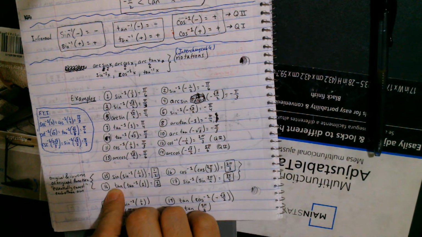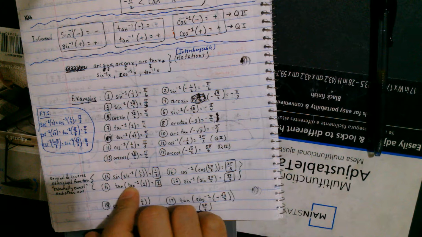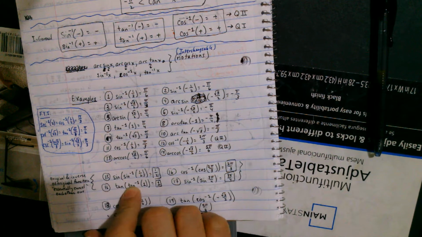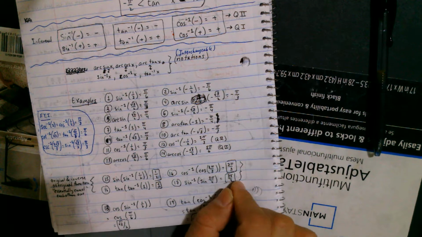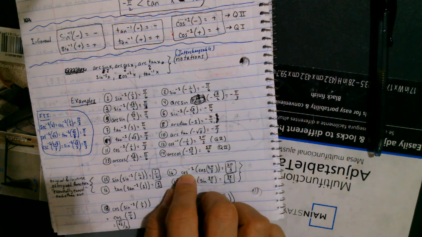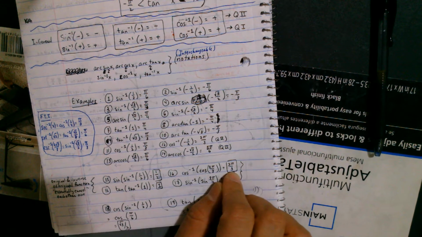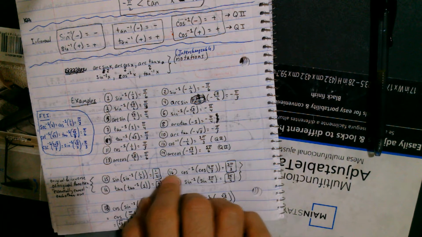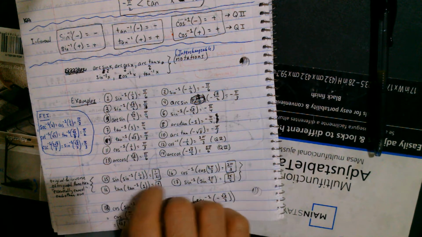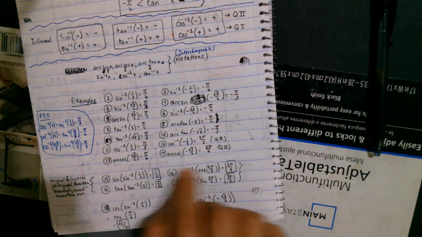So tangent inverse cancels tangent. So tan of tan inverse cancel and you have 1. Sine inverse and sine cancel, you get the regular angle, 3 pi over 4. Cosine inverse and cosine cancel, you get the angle 2 pi over 3. So every trig function and its inverse cancel each other, and you get just the inside part. So that's what these next four are for.